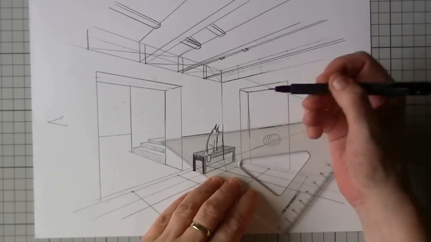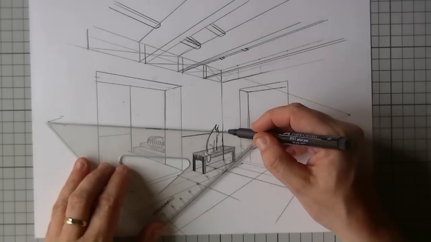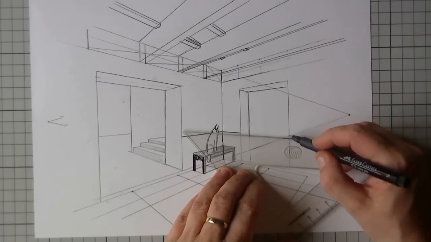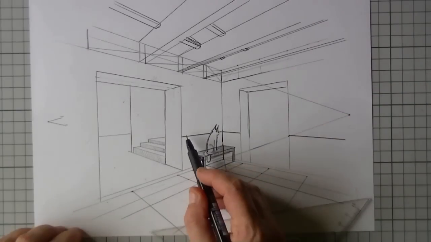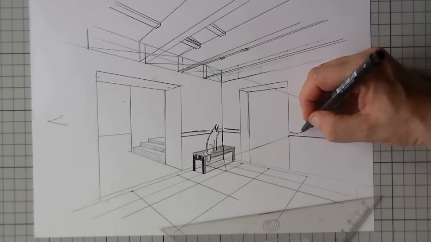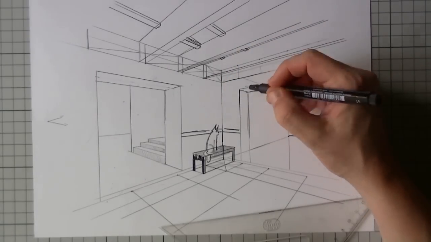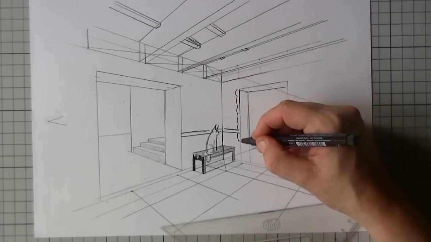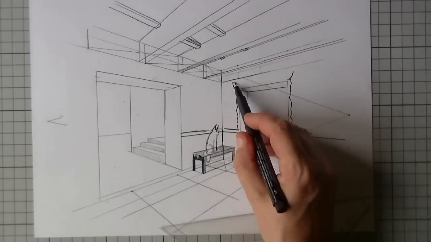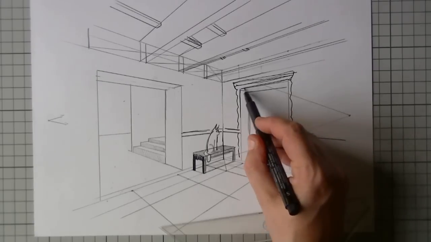Maybe I want to draw in some wall paneling. Then I simply draw the lines from the disappearing points. And I can easily put in some doorposts with some nice ornaments or something.